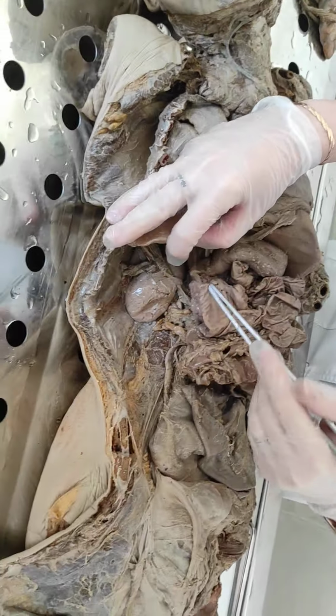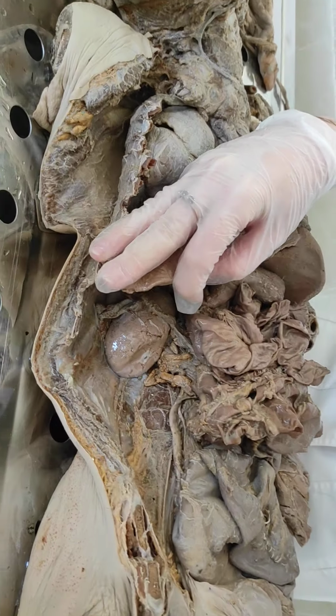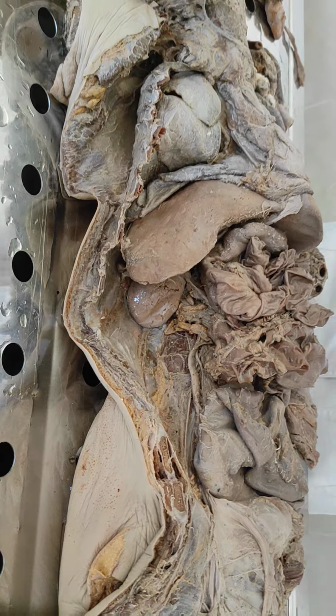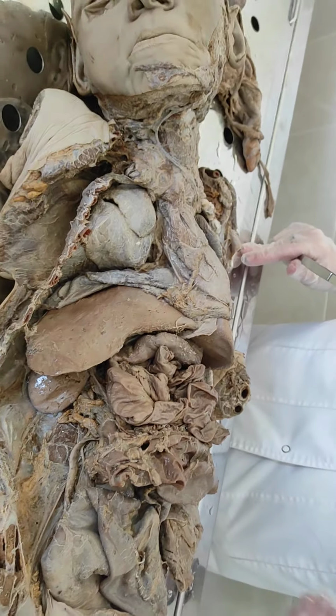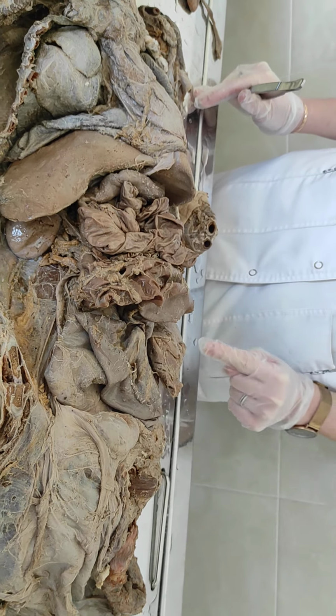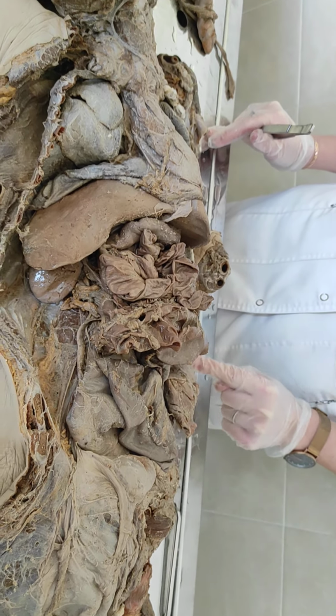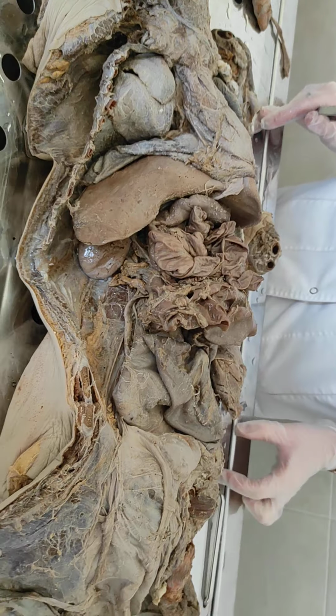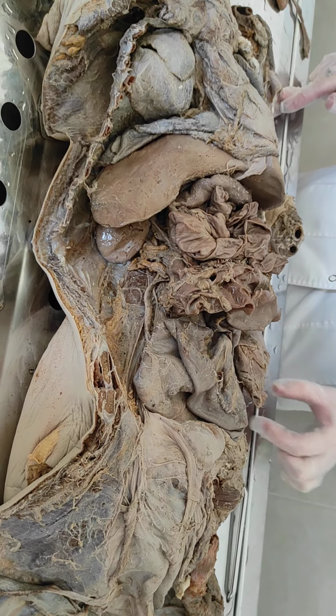They are excreted into the blood, and then the cortex of the adrenal gland consists of 3 zones. There is the glomerular zone, zona glomerulosa, then the fascicular zone, and then the reticular zone. Each of these zones produces different hormones.